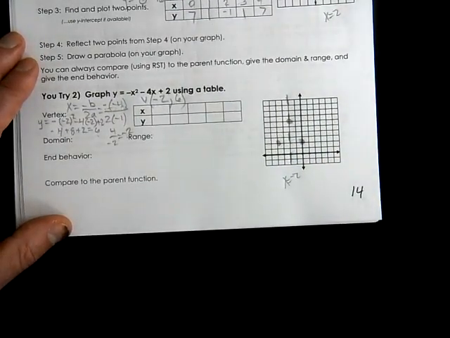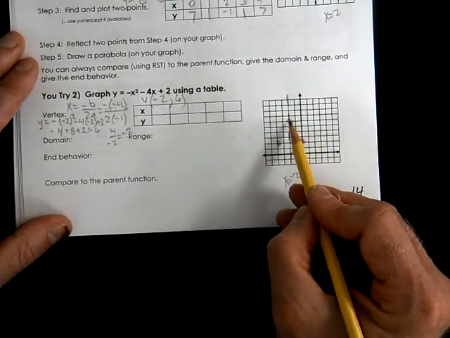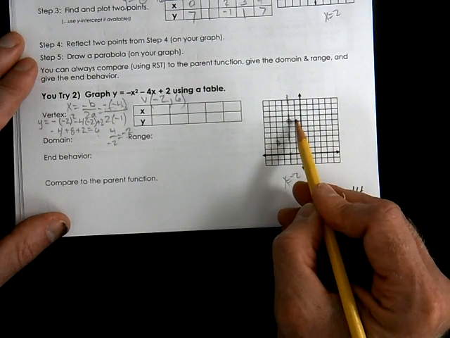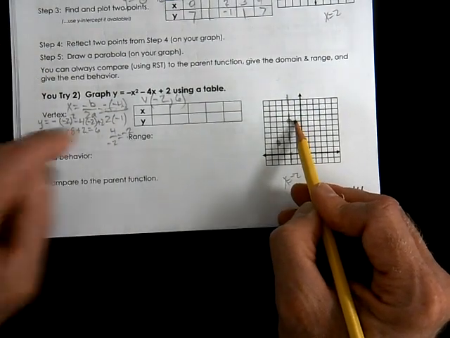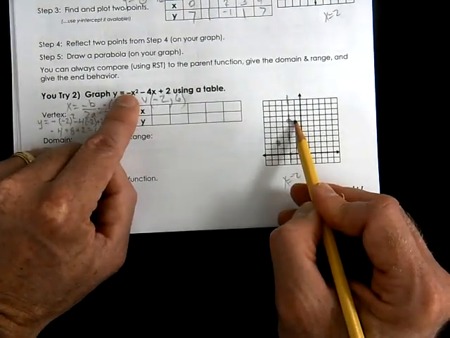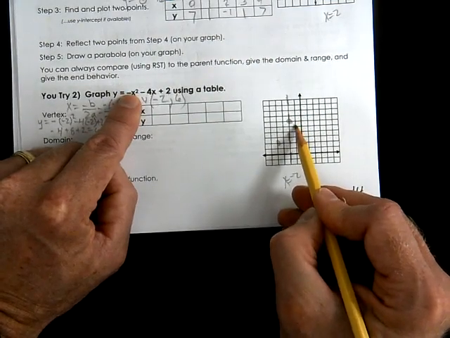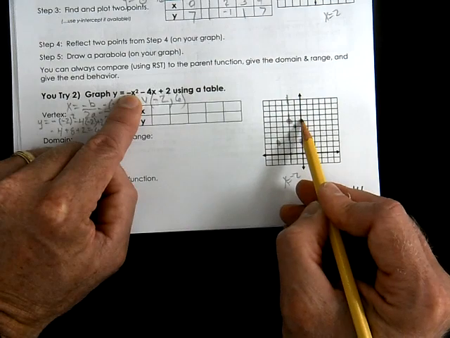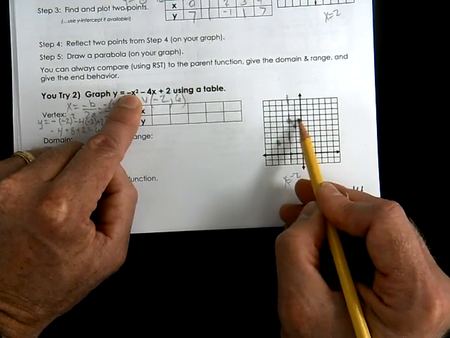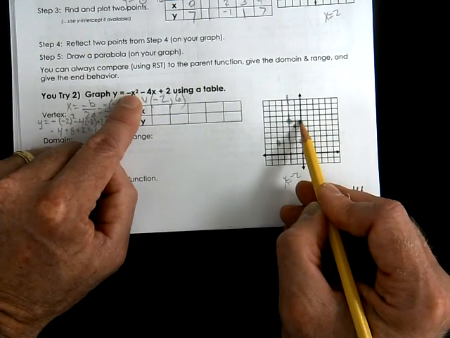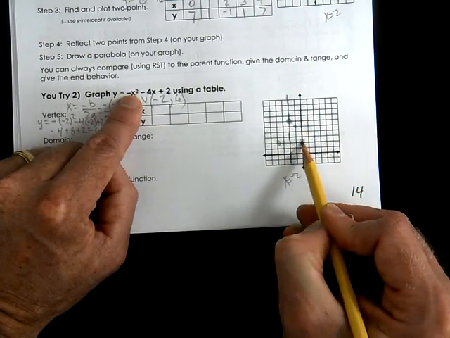Are there any other points that we know for sure? Well, we know the parent function should be 1 over, 1 times 1 is 1. But we're going to go in the negative direction because we're timesing it by a negative 1. So we go down 1. 2 over from your vertex, 2 times 2 is 4. We're going to go in the negative direction. 1, 2, 3, 4.